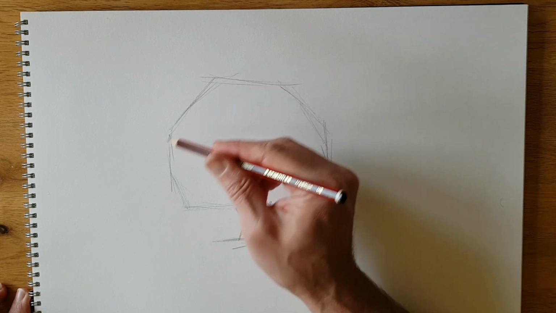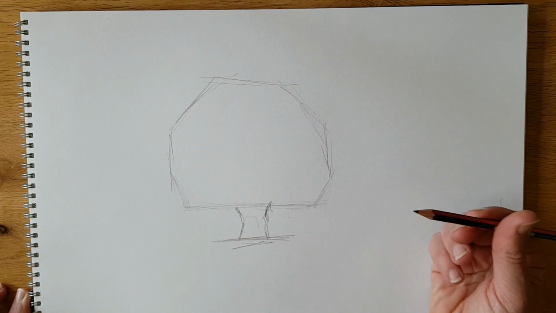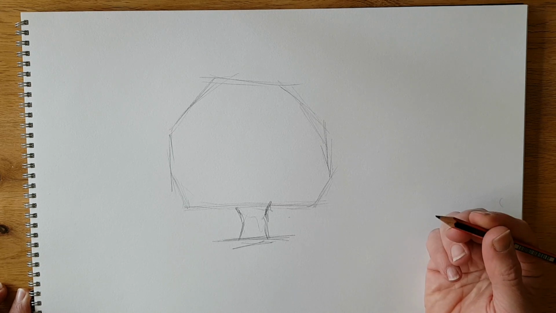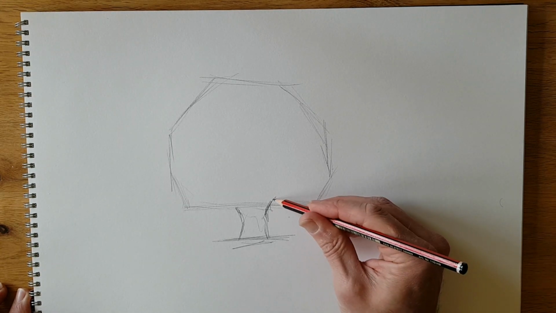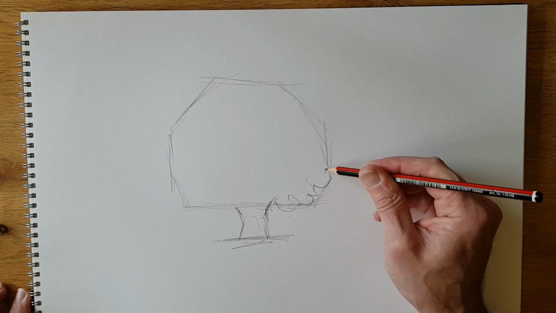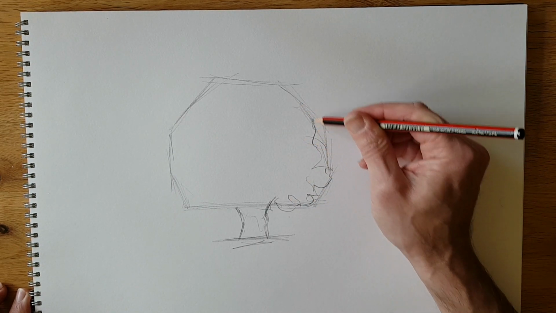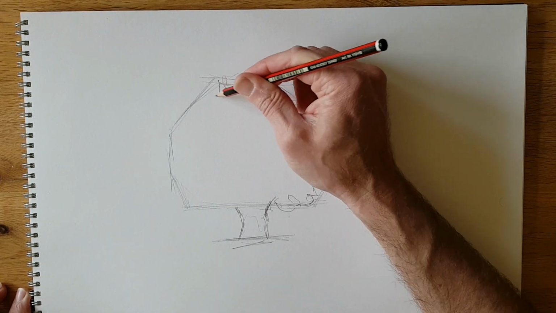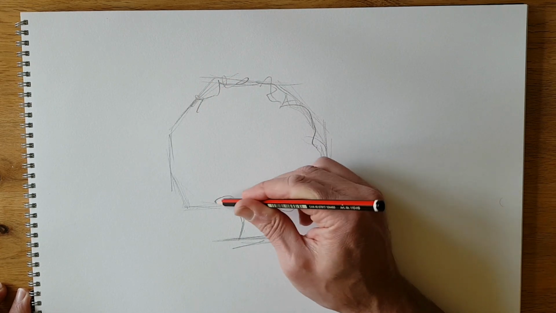Now I've used quite angled lines there, and a tree doesn't have very sharp angles in it normally, so now I need to loosen it up, and loosening it up is just the way that you start breaking up those lines.